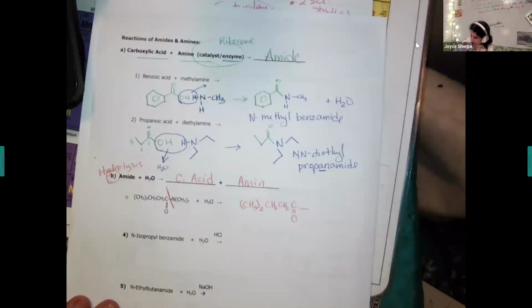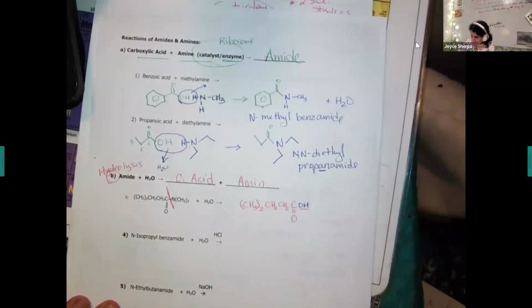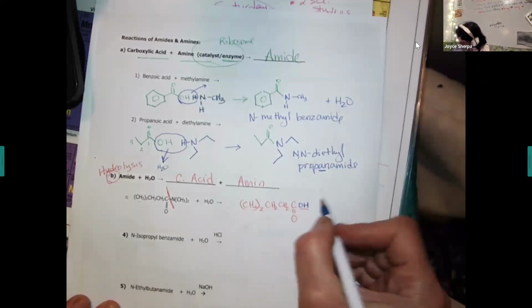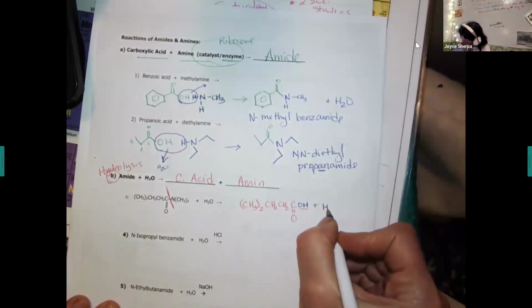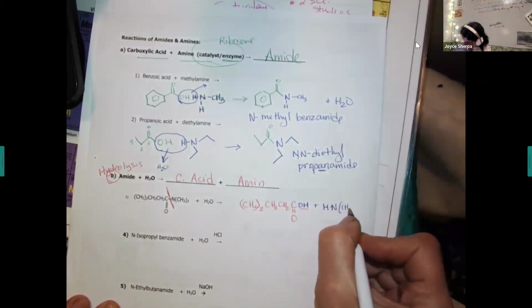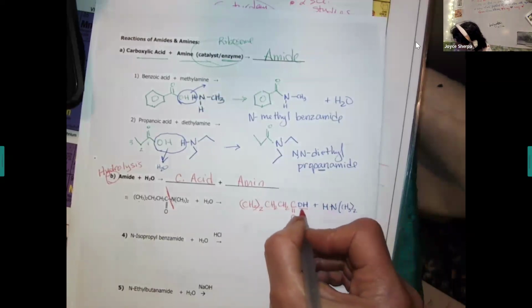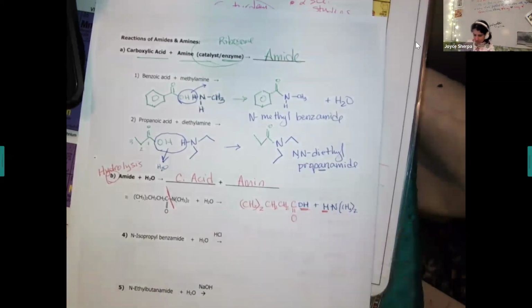And we're going to pick up an OH on this side. And on the other side, plus, you're going to have a hydrogen on your nitrogen. And the nitrogen had 2 methyl groups on it. And I didn't do that right. But that would be the water molecule, is what I was underlining there.